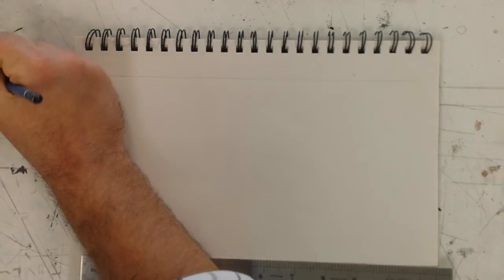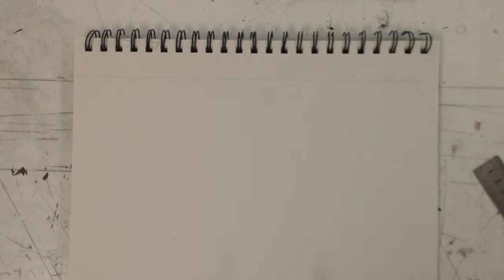Now, what am I marking here? Way out here in the middle of nowhere. These are the points. Vanishing points. So, let's determine our table now. Let's make this interesting.